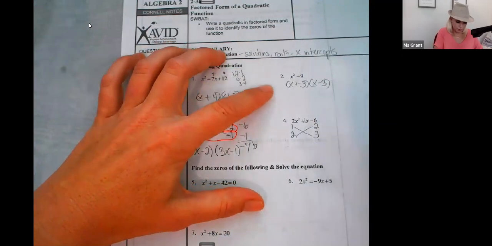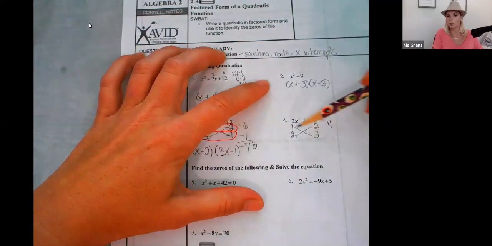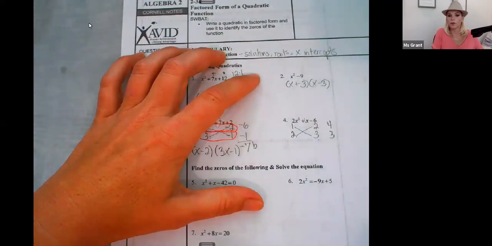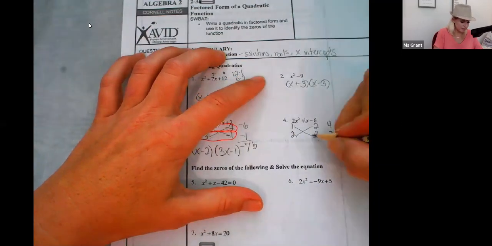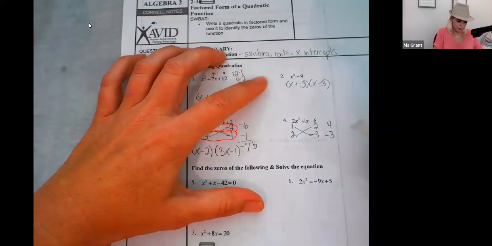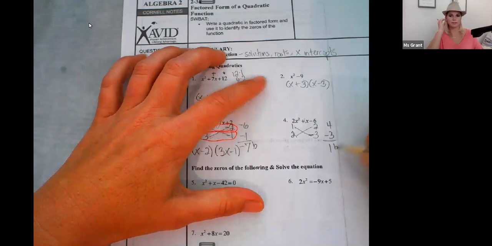2 times 2 is 4. 1 times 3 is 3. Do 4 and 3 make a positive 1? They do if it's a positive 4 and a negative 3, which means this has to be negative down here. 4 minus 3 is 1, and that's my B.